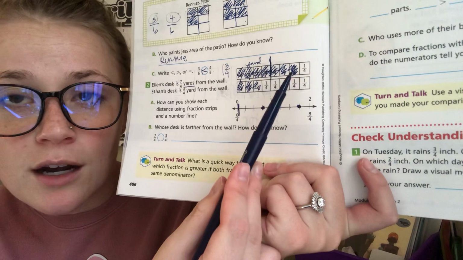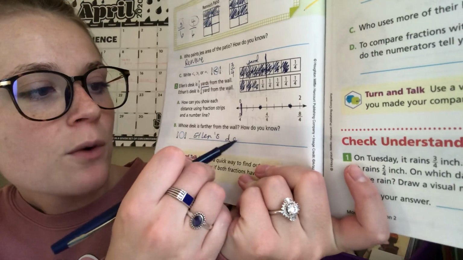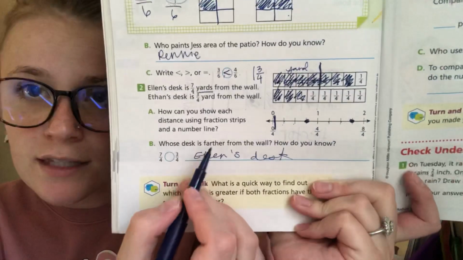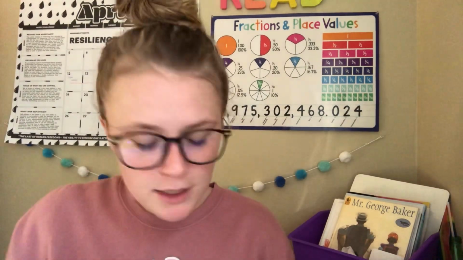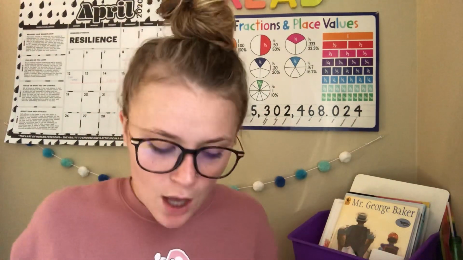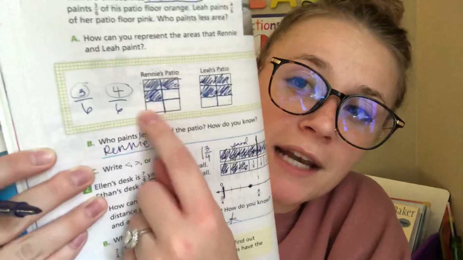Same with on our fraction strip. So Ellen's desk is farther away because 7/4, over here, 7/4 is greater than 3/4. Okay. Awesome, awesome. Okay, the turn-in talk says, what is a quick way to find out which fraction is greater if both fractions have the same denominator? We kind of already talked about this when we talked about Rennie and Leah's patio. We said if the wholes are the same, so the patio is the same, if the denominators are the same, just look at the numerator and see which one is bigger.